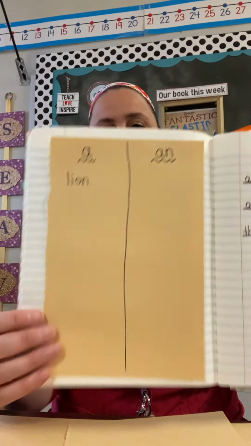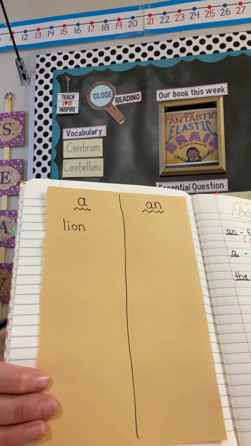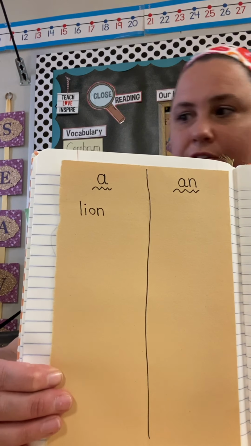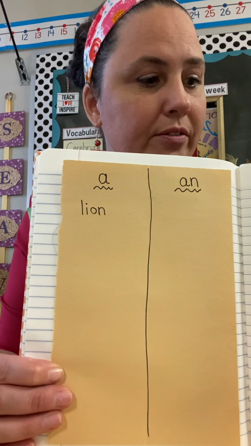So that means it starts with A, right? So a lion. So put lion, L-I-O-N, lion under A. We're going to do the first three together and then you have to do the rest.